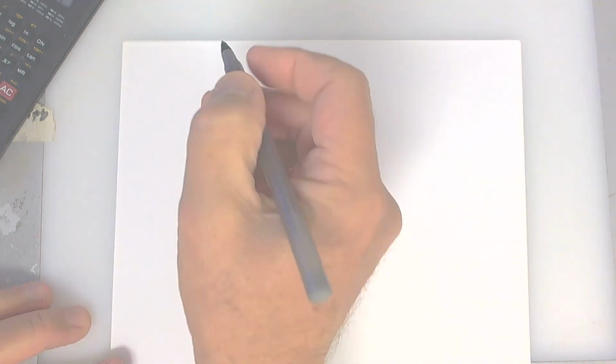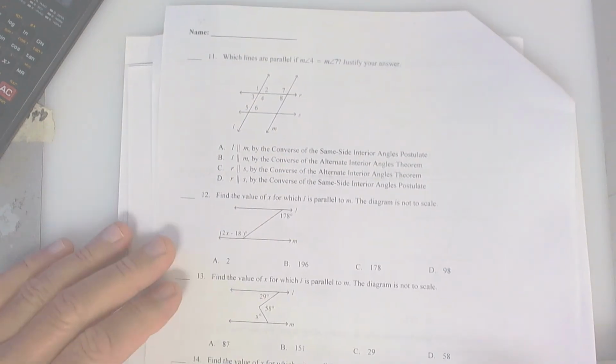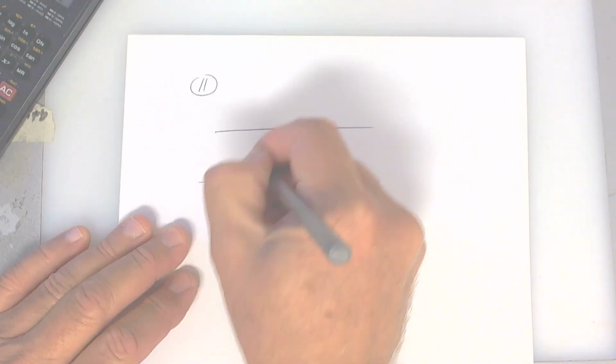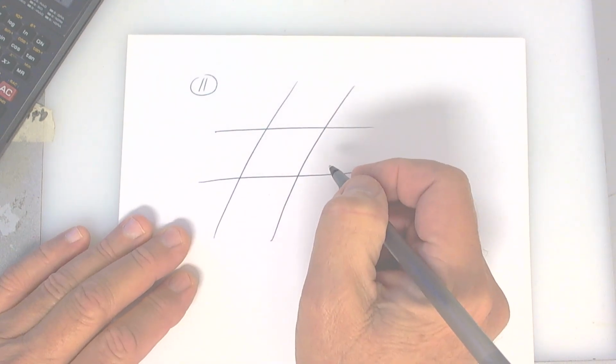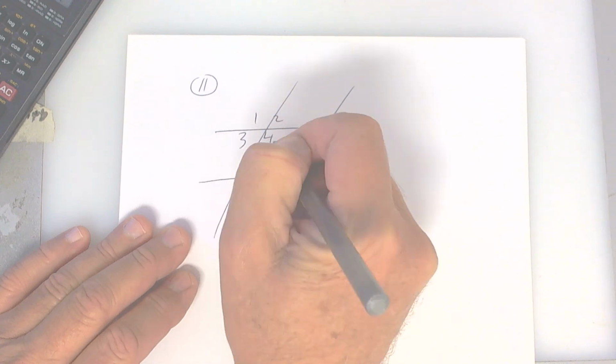All right, here's number 11. Okay, and I'll just show it to you on the test. Take a look. Okay, it's kind of hard to see, so let me draw it. Okay, so 1, 2, 3, 4, and I want you to draw it as well.